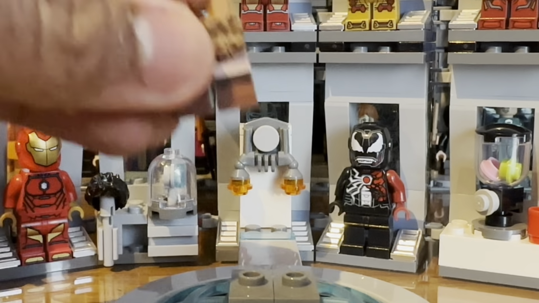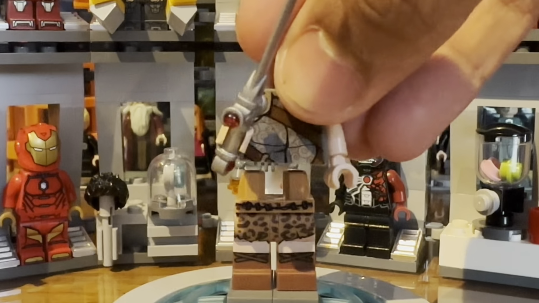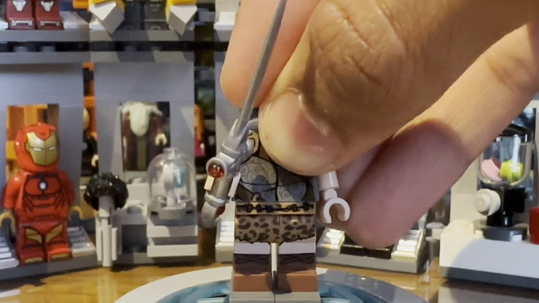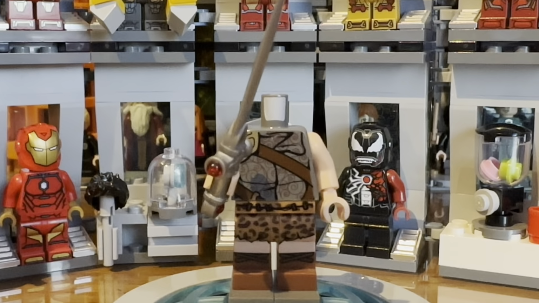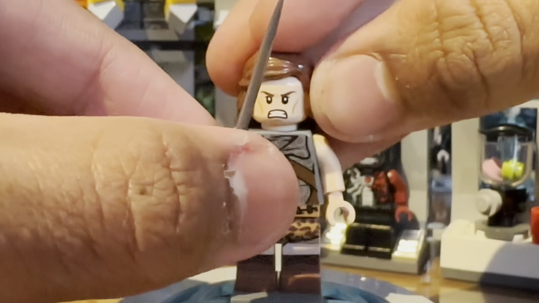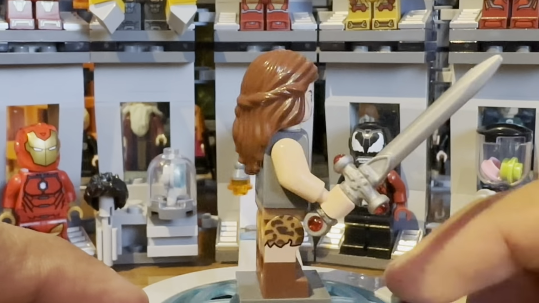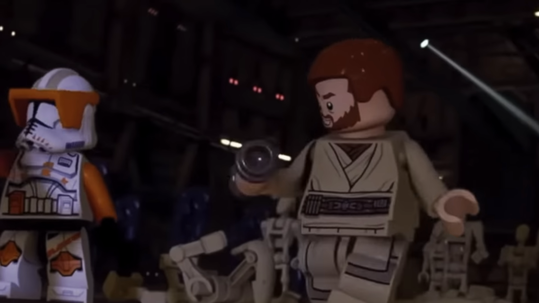In order to do this, I used the legs from the Caveman Batman minifigure as well as the torso from the pirate minifigure that came in the Star Wars Millennium Falcon from The Force Awakens, and then switched the arms out and used the head from one of the Lord of the Rings minifigures as well as the hair from Hermione Granger. And overall, I definitely think it looks quite good in my opinion. I think it's a decent representation of Mel Gibson.